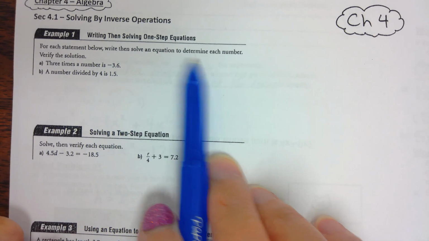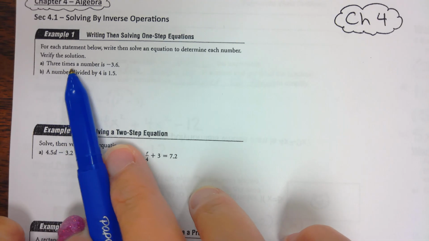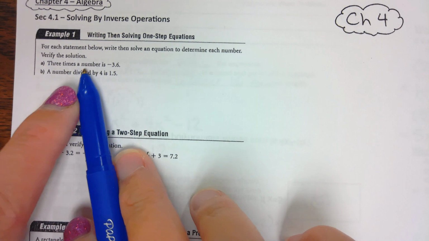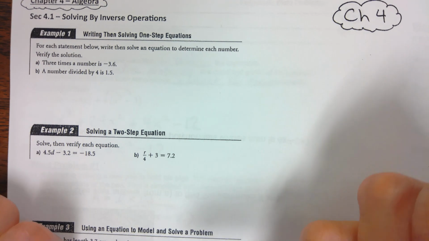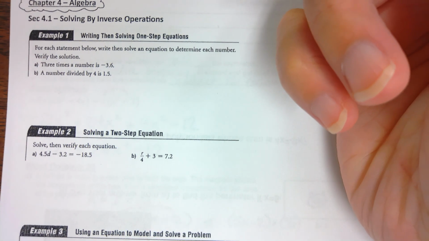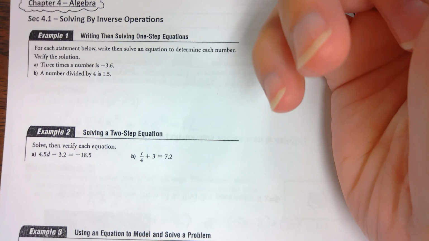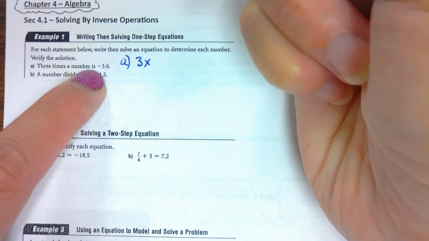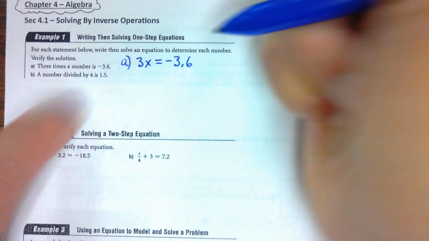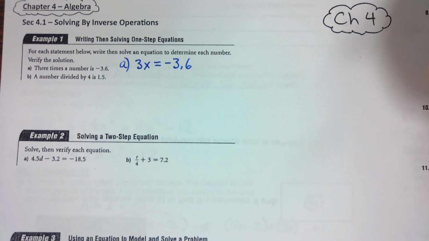Write then solve an equation to determine each number. Verify your solution. 3 times a number is negative 3.6. So you are translating the English words into a math equation. 3 times a number, what's that? If you were to translate that to math, 3x. So for A, it's just 3x, and what does "is" mean? Yep, equal. Equal negative 3.6. Okay, so 3 times something equals negative 3.6.